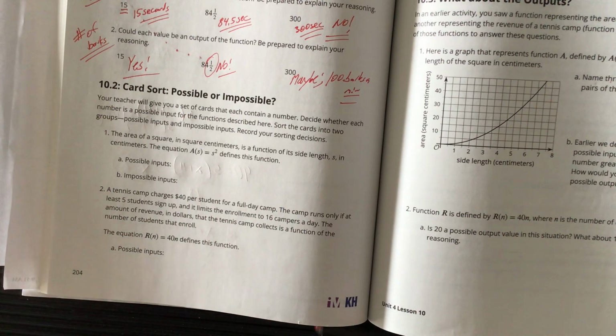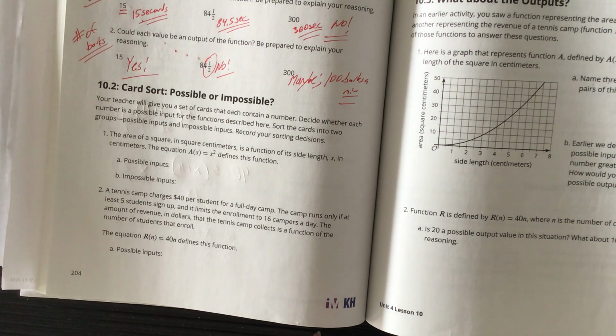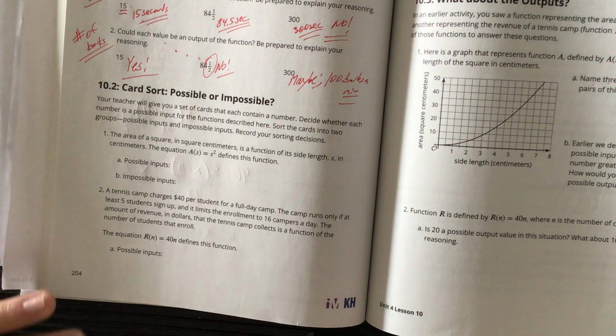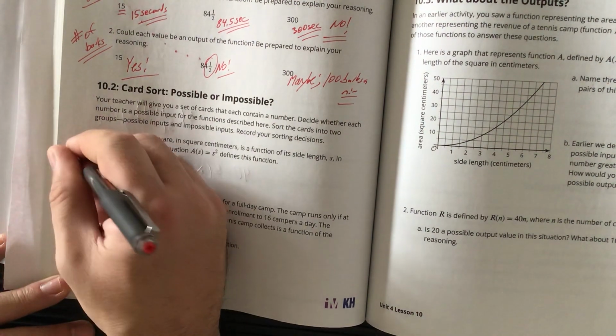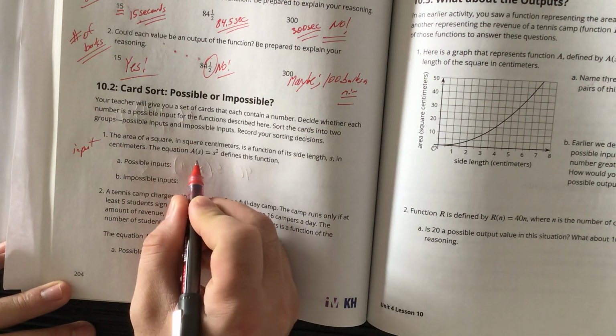All right, it says your teacher will give you a set of cards. We're going to look at some here together. Decide whether it is possible based on our description here. Sort the cards into 2 groups, possible inputs and impossible inputs. Does it work and does it not? So why don't you read that first question for me, Georgia? The area of a square in square centimeters is a function of its side length s in centimeters. The equation A(s) equals s squared defines this function.